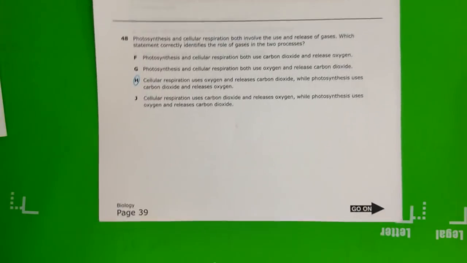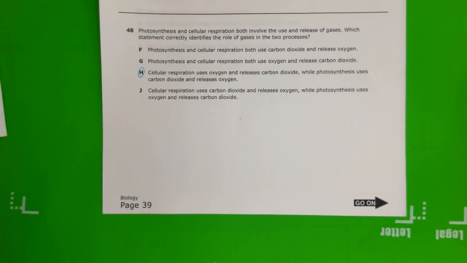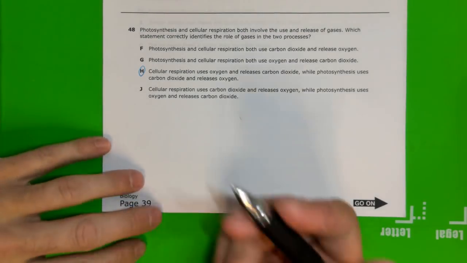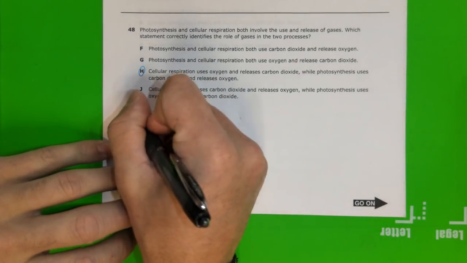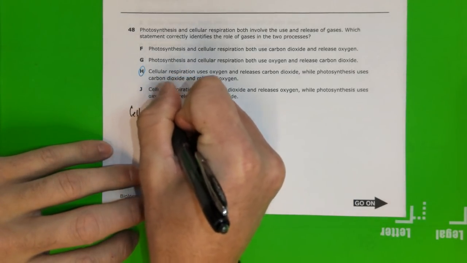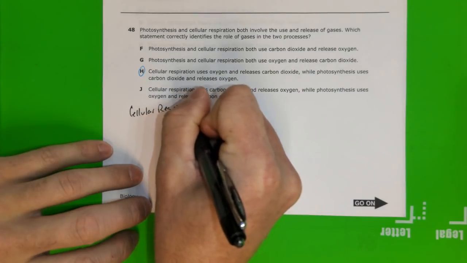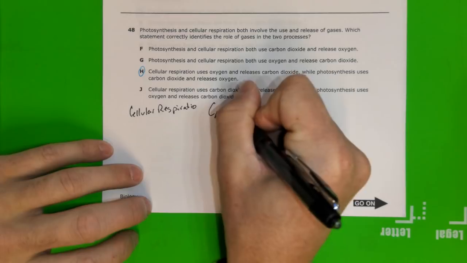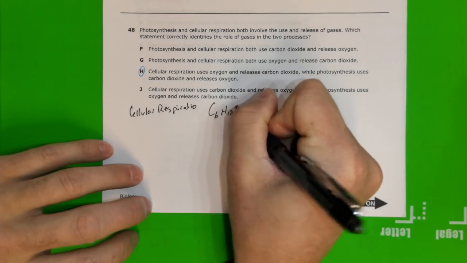48. Photosynthesis and cellular respiration both involve the use and release of gases. Which statement correctly identifies the role of gases in the two processes? All right, well, let's write down both reactions. So let's do cellular respiration first. So we know that when our cells respire, we have to eat glucose.